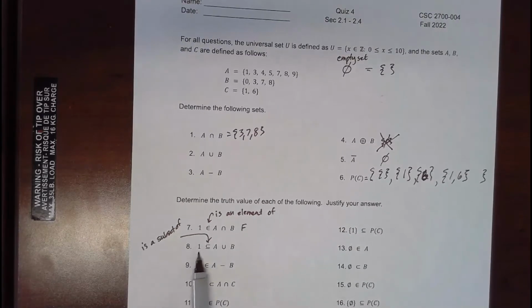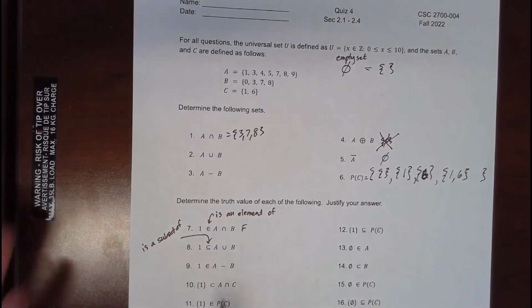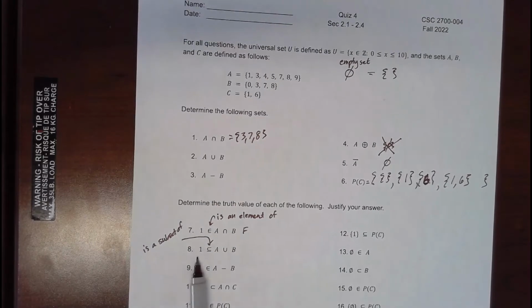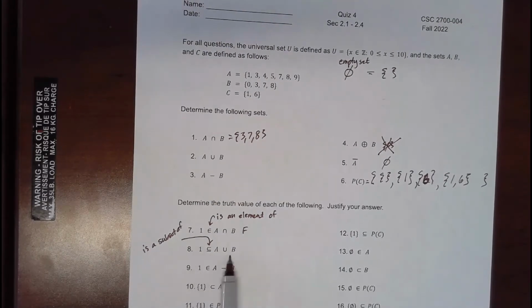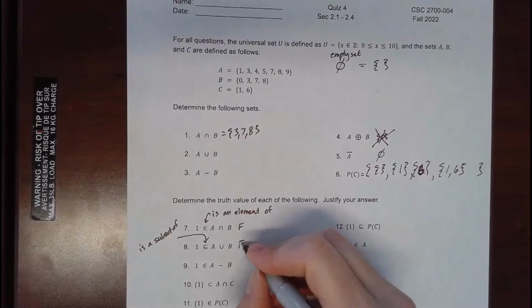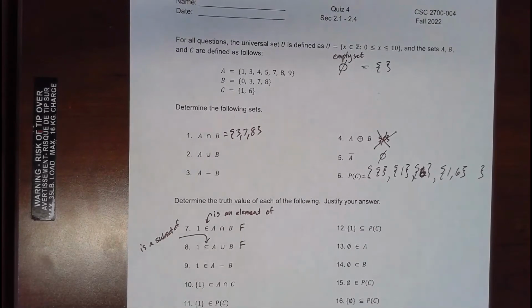So when I go to this one right here, 1, is that a set? It's not even a set. This is really a nonsensical statement. Of course, the number 1 is not a subset of anything because it isn't even a set. So this is obviously false because the thing on the left side of the operator isn't even a set.